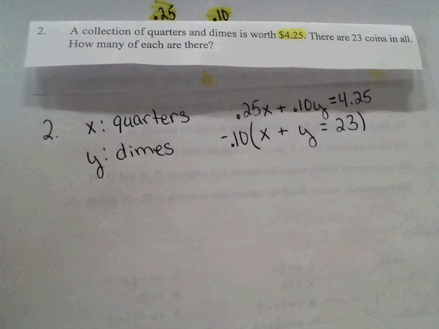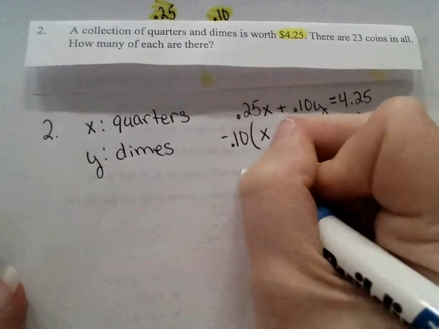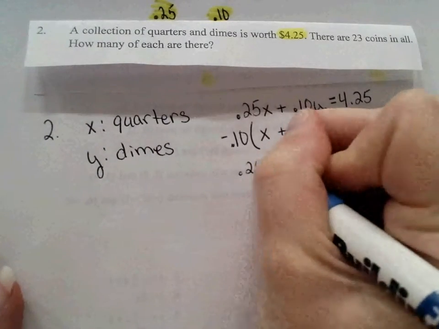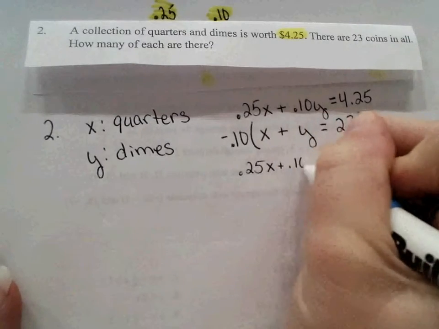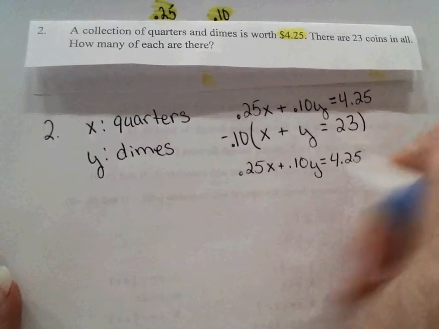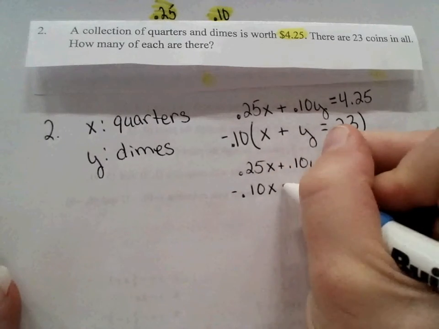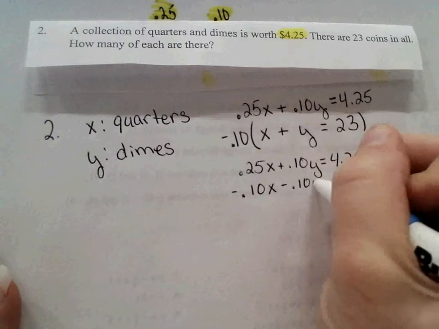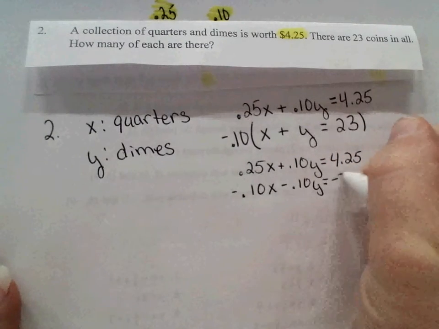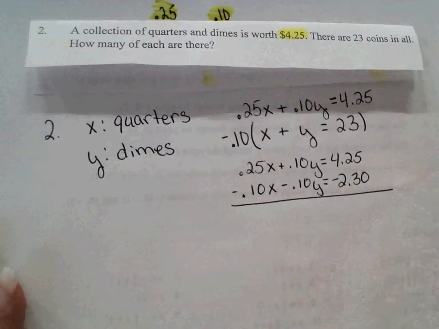Okay. Don't work ahead because the next problem has a typo in it. Actually, it has a couple typos, but don't work ahead if you're thinking about that. Okay, so the first equation is going to stay the same. The second equation would be negative 0.10x minus 0.10y equals negative 2.3.